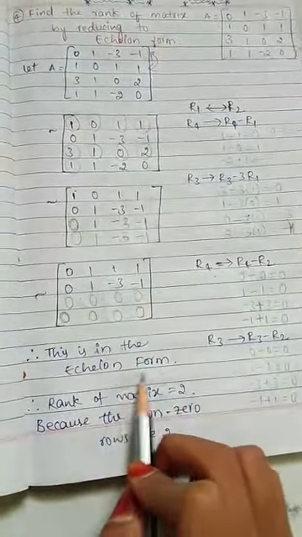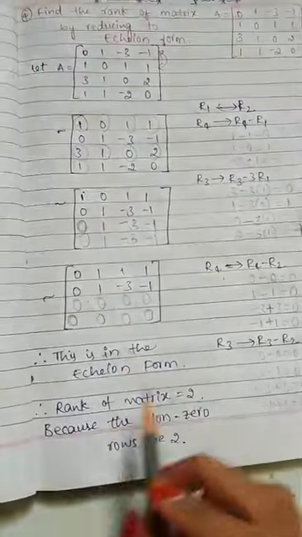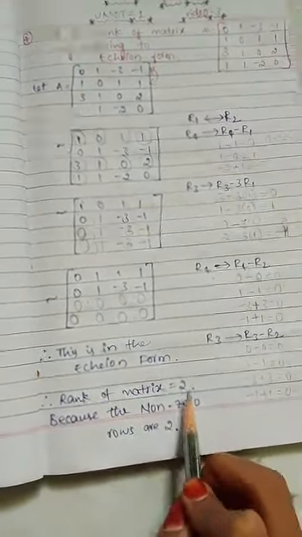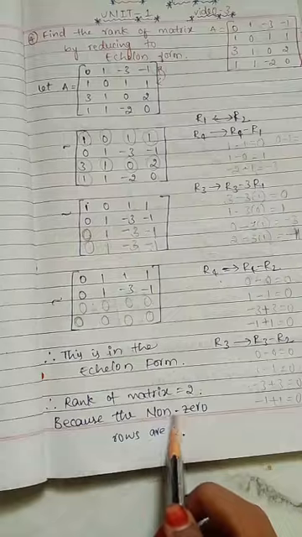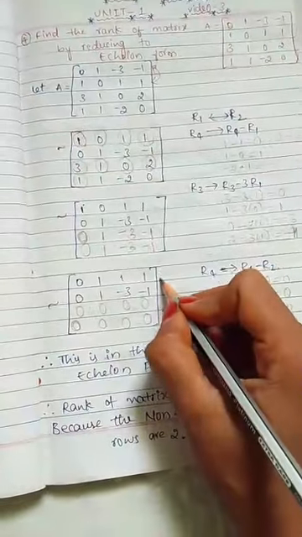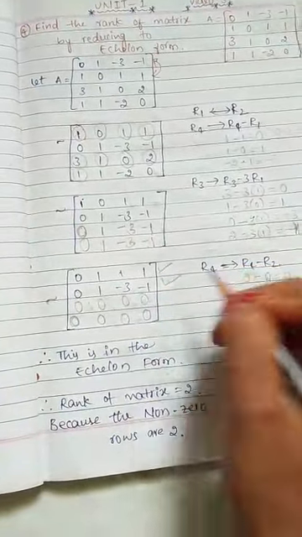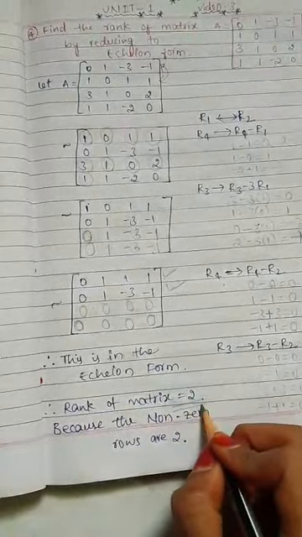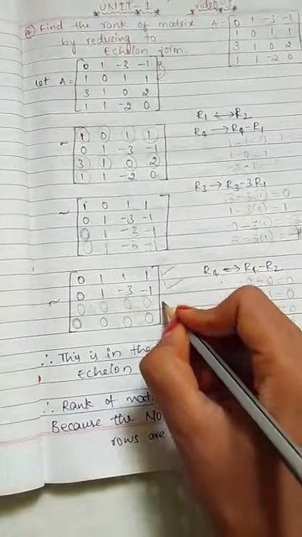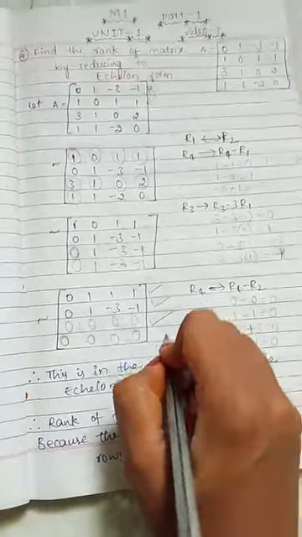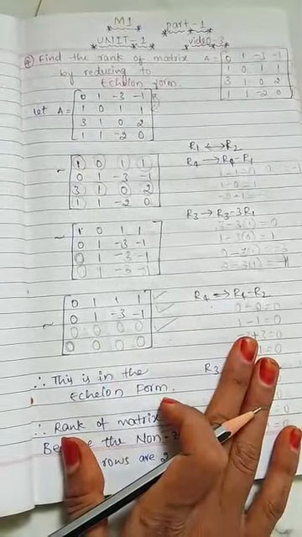Then this is the echelon form. The rank of the matrix is 2 here because the non-zero rows are 2. We got 2 non-zero rows. That's why the rank of the matrix is 2. This is reduced to echelon form. This is how you have to do it.